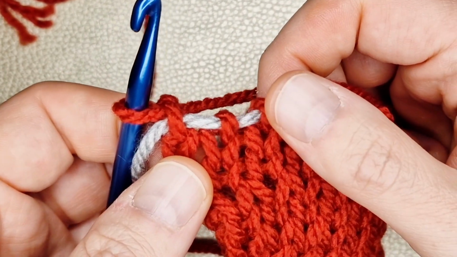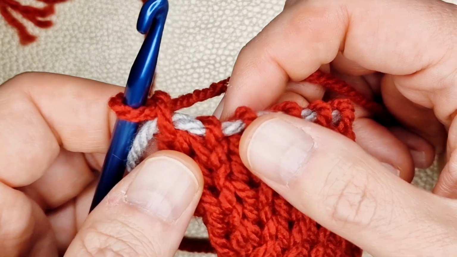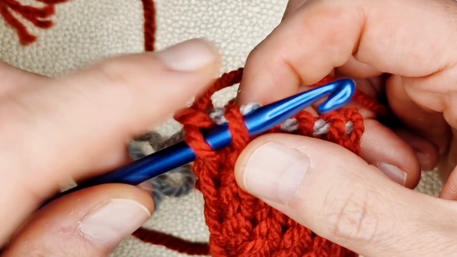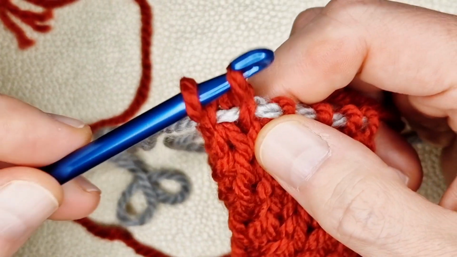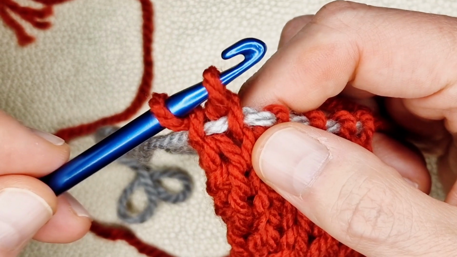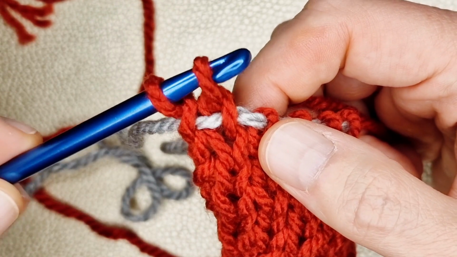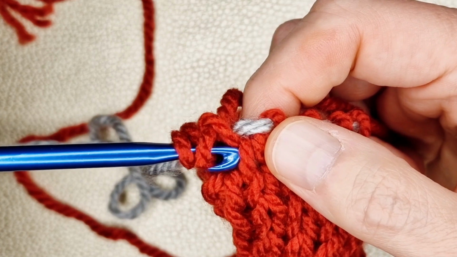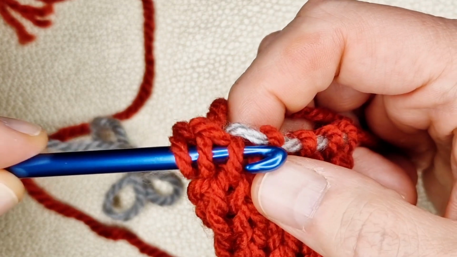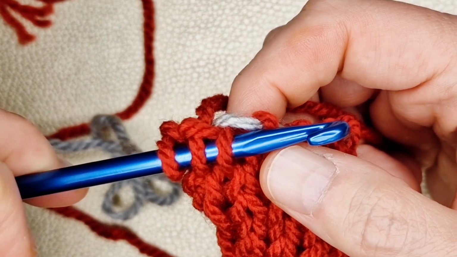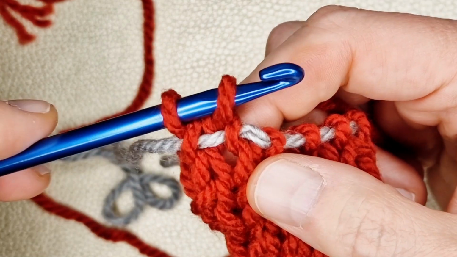So the first increase method would be to go into the next stitch right here and pick up the loop. And then go back down and choose the next leg here or in the same stitch.